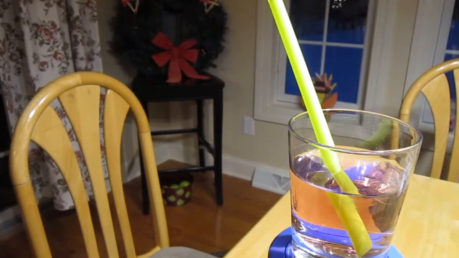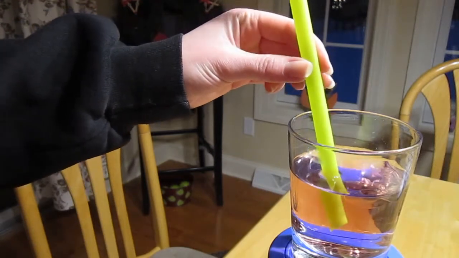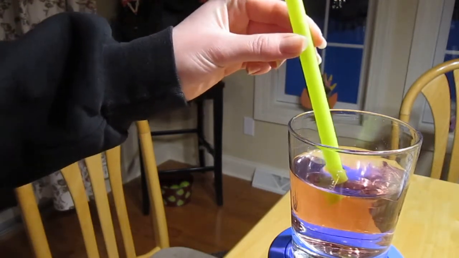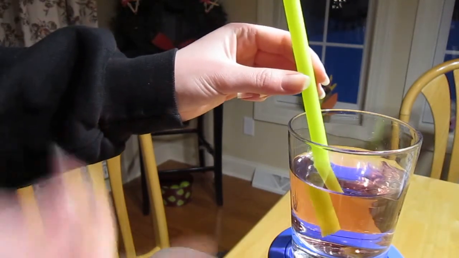I like to think of Bernoulli's effect as the straw effect. Some of you may have noticed that when drinking through a straw, it collapses a bit. This is due to the lowered pressure as the velocity of the fluid you're drinking increases through the straw.